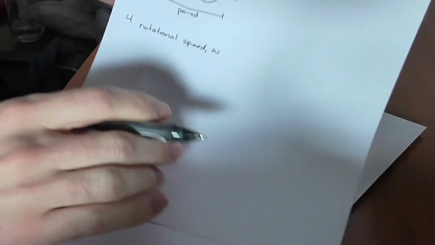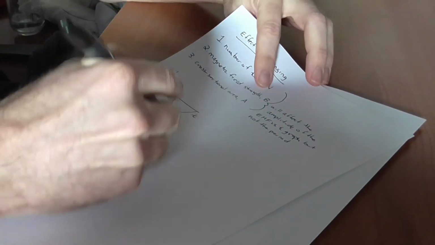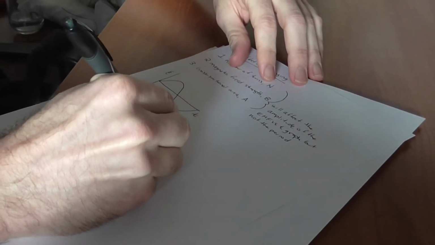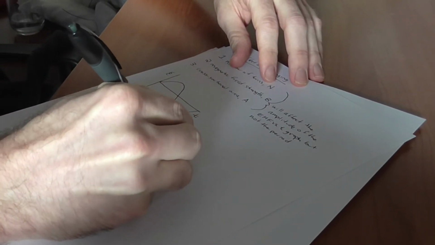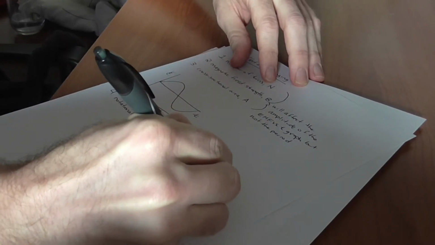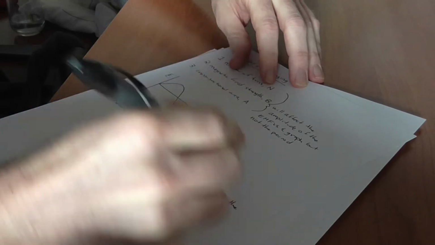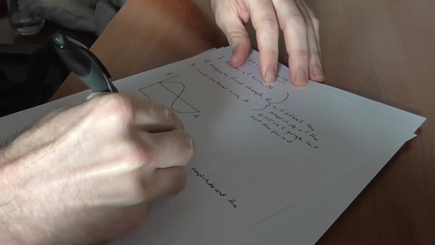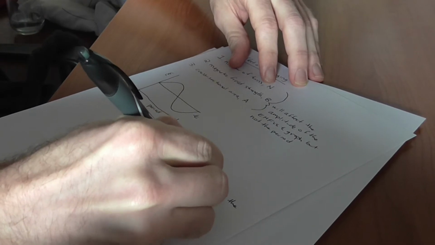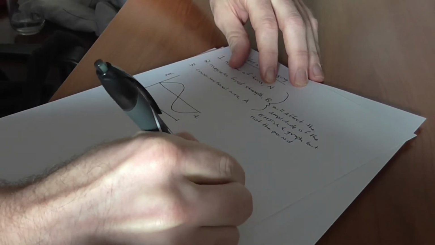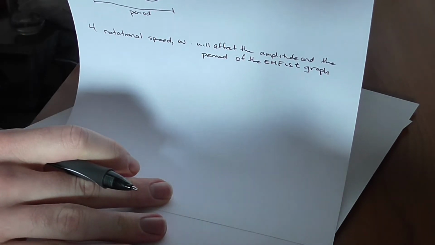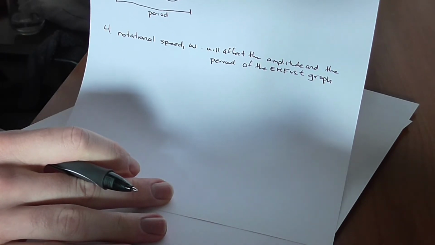And the effect of changing omega is that it will affect both the amplitude and the period of the EMF versus time graph. All right, so that will affect both the period and the amplitude of the graph.